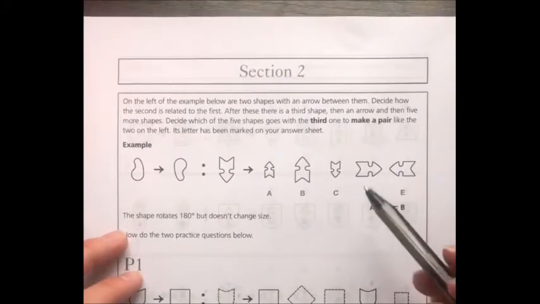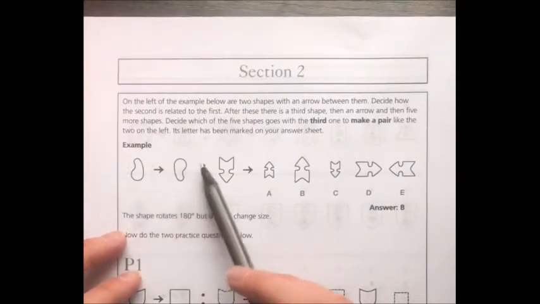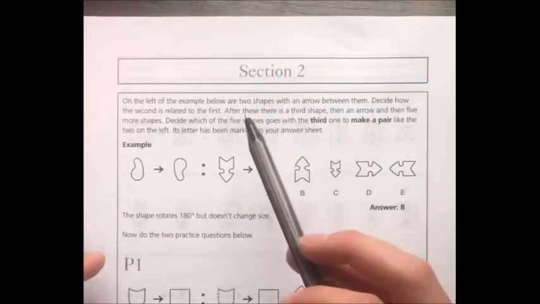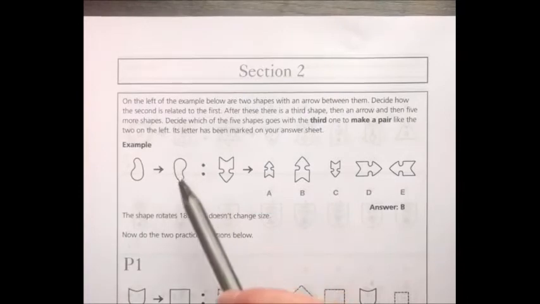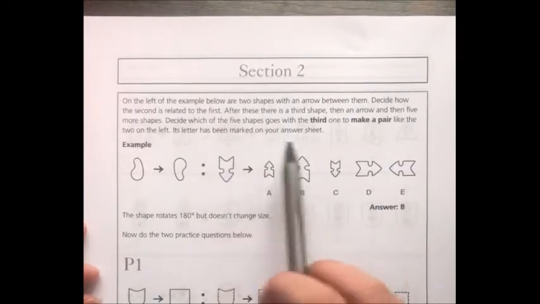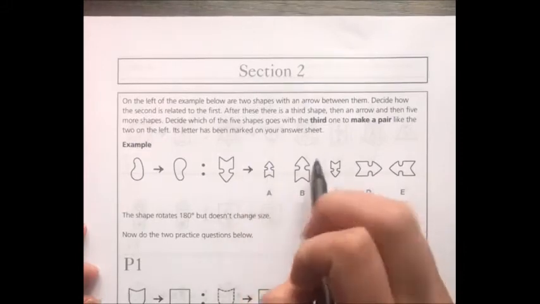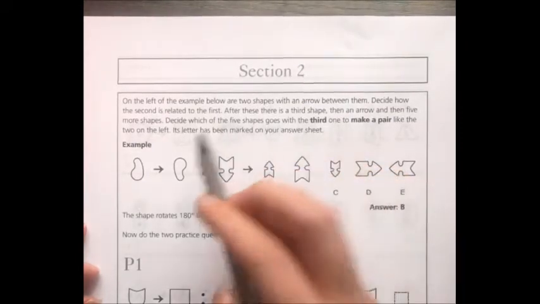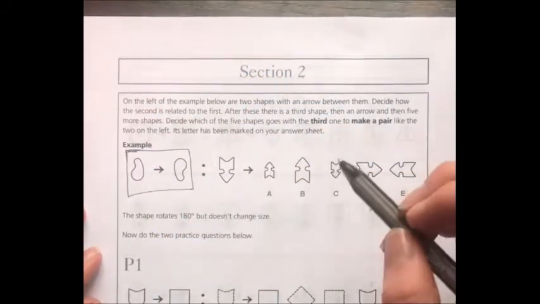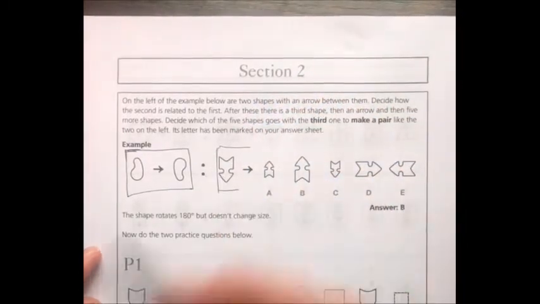Okay, section 2's a little different to section 1. You'll see we've got two shapes here on the left with an arrow between them. The second is related to the first. So something's happened to change this first shape into the second, and it's up to us to work out what this change is and then to copy the same change to move from this third shape to the fourth shape that we're going to select now from the answer options. So it's giving us an example of these two shapes, and then we have to replicate the same change from the third shape to one of these, and that's what these colons mean.